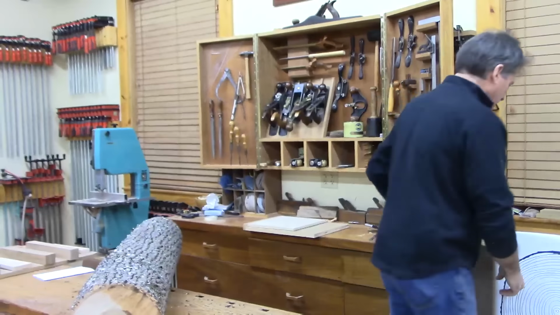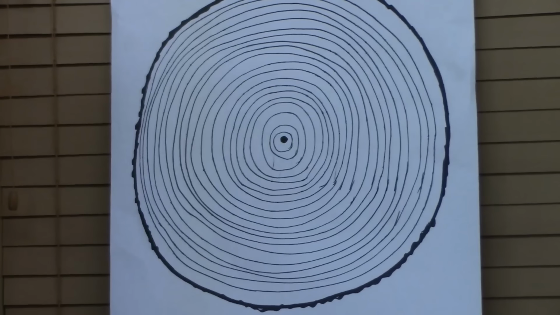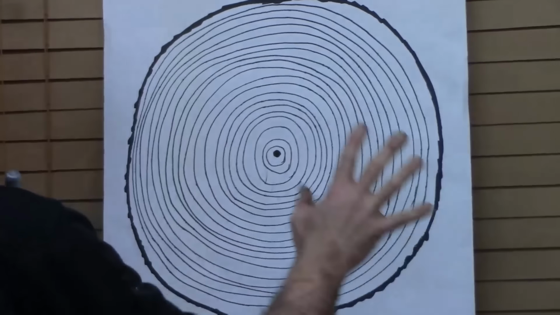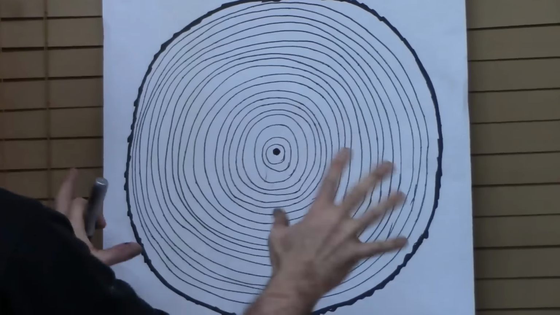So let me show you this thing here. This represents the center of the tree. That's the pith. That's the first year. Each year is represented by a ring. So the tree is basically all water, and then you cut it into boards.